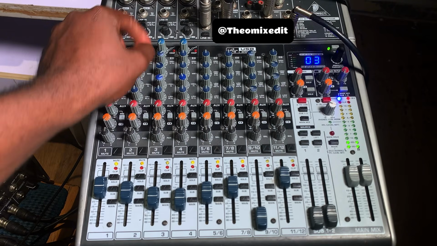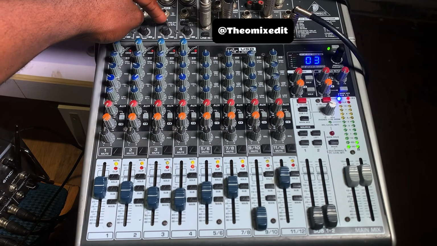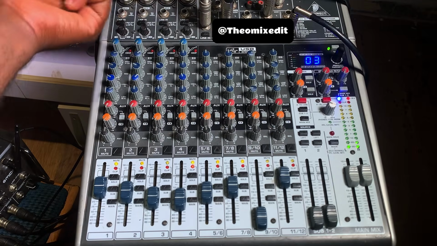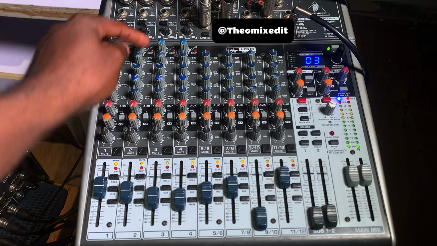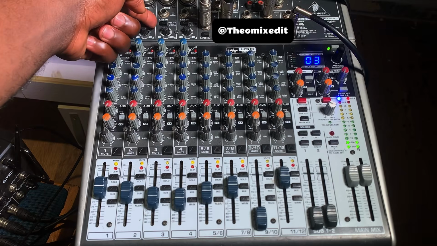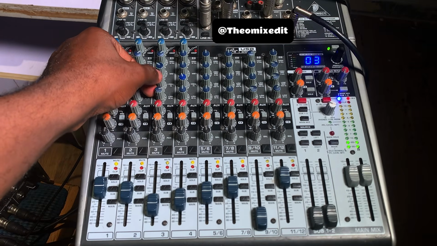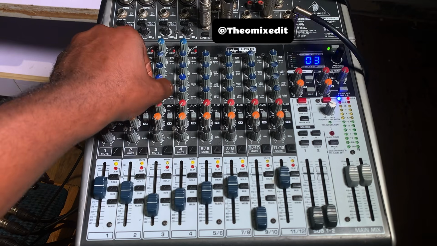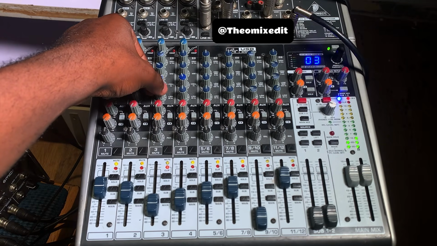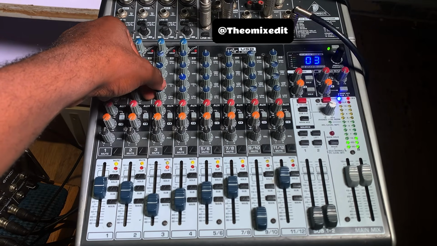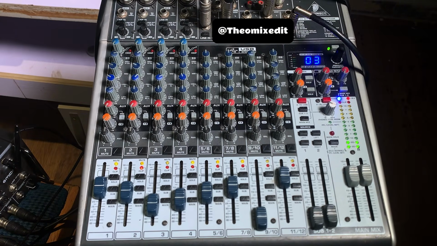So then you can apply your low cuts. If your mixer has a low cuts feature, apply your low cuts. Then you don't cut the low away too much, because you need tom 2 to also sound clear and fat.